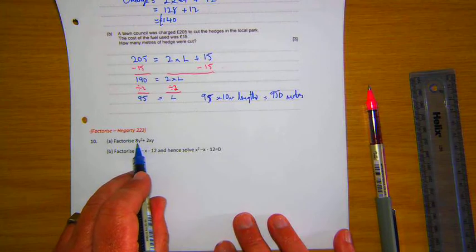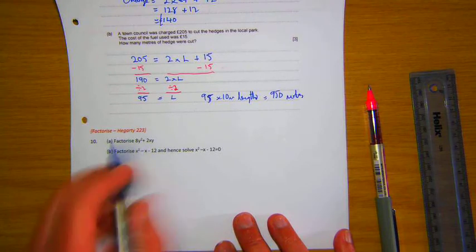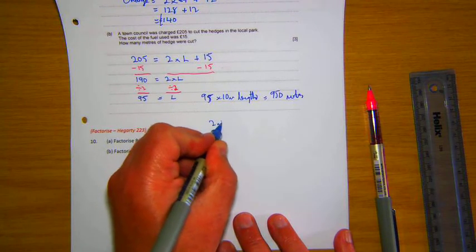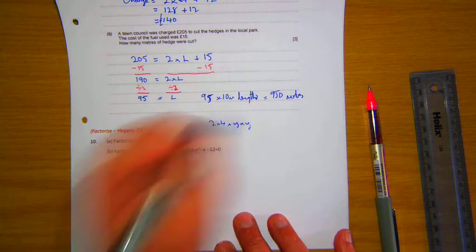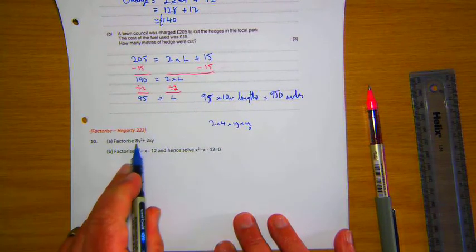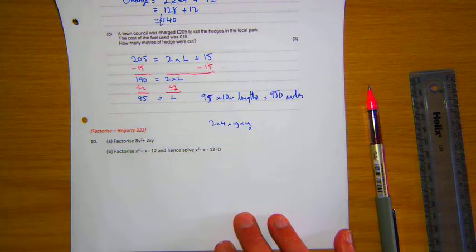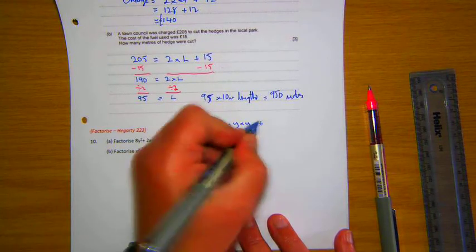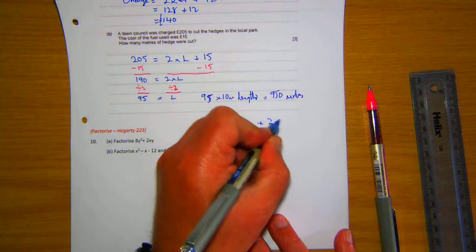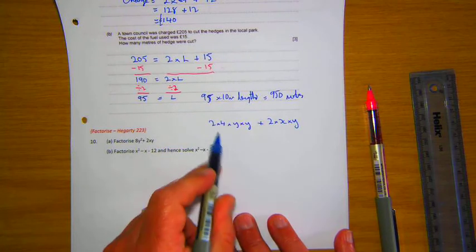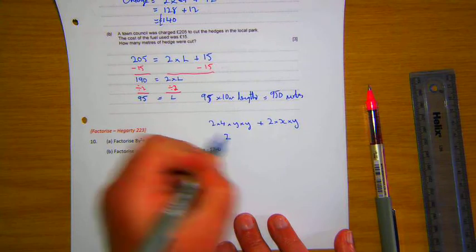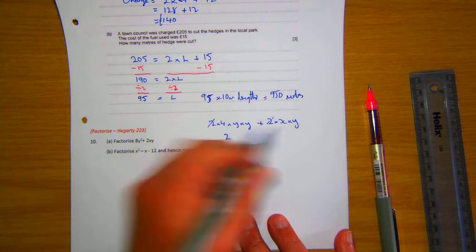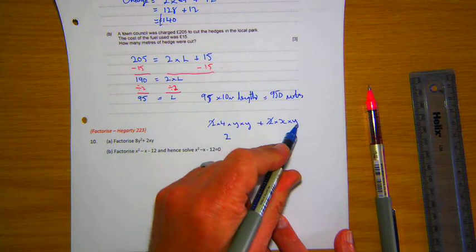So 8y squared I can write as 2 times 4 times y times y. The second bit I can write as 2 times x times y. So I'm looking to see what's in both. I can see that I've got a 2 in both, and no more than 1 y.